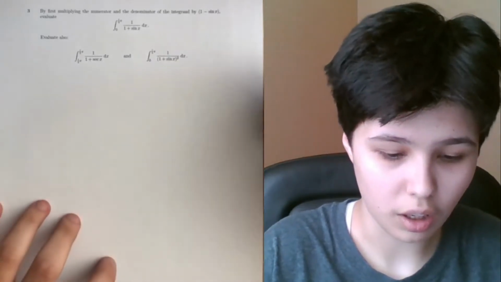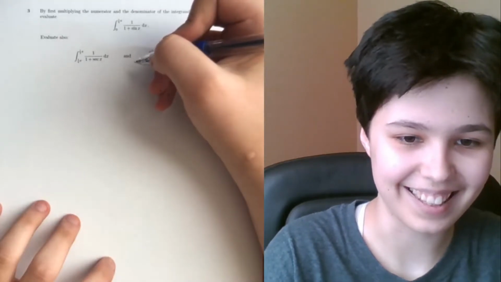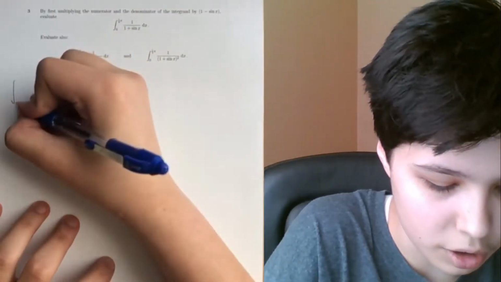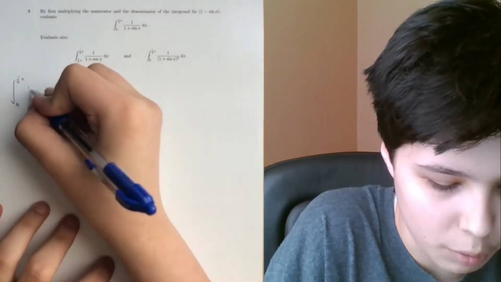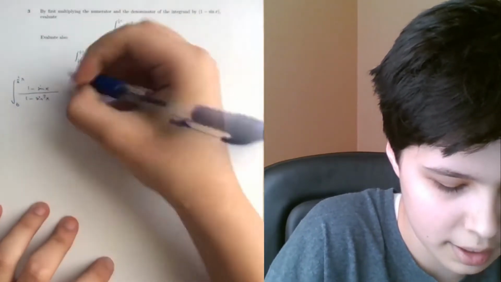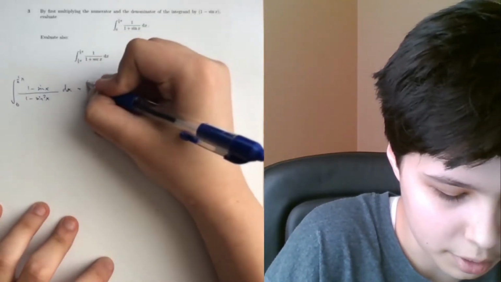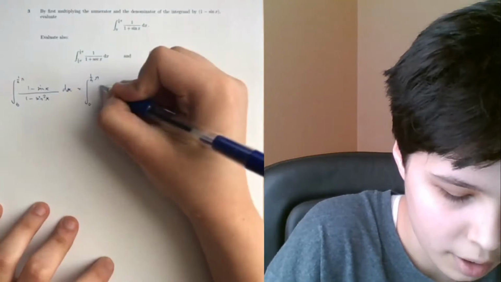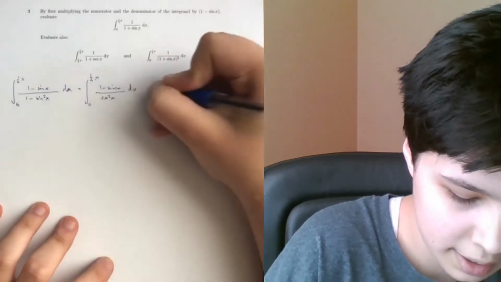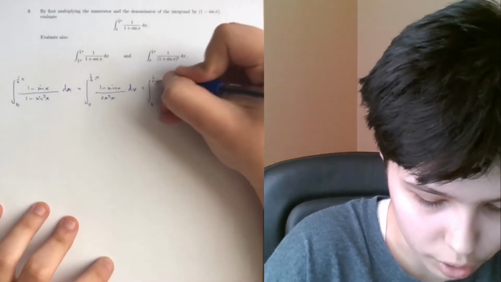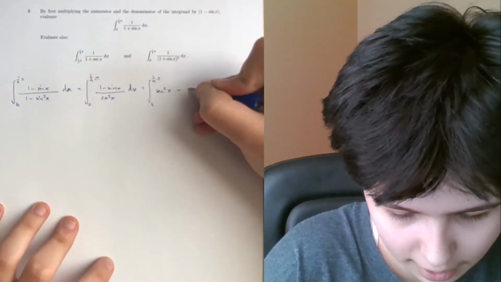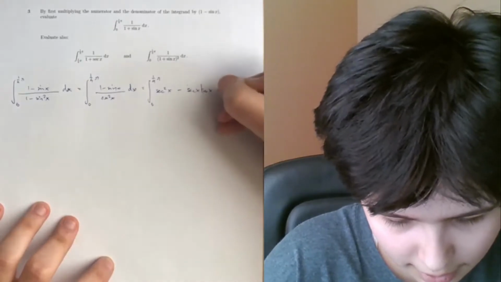So just hopping into the question itself, doing what the algorithm asks me to do, giving 1 minus sine x over 1 minus sine squared x, from difference of two squares, dx, is equal to the integral from 0 to a quarter pi of 1 minus sine x over cos squared x dx, which is equal to the integral from 0 to a quarter pi of sec squared x minus sec x tan x.